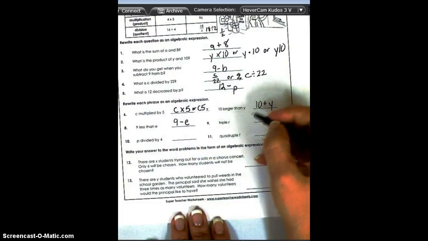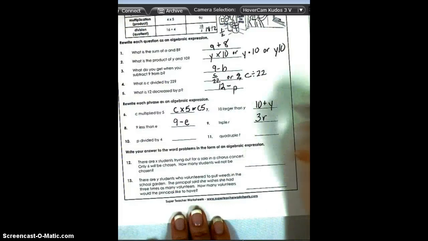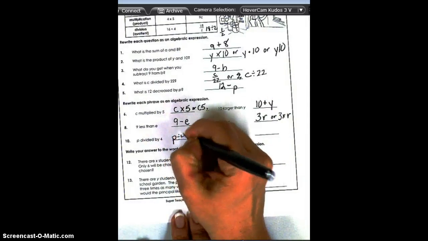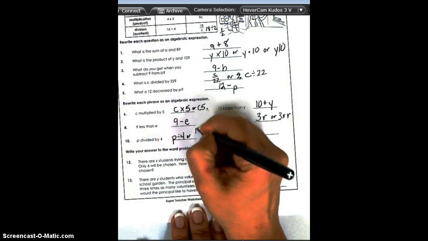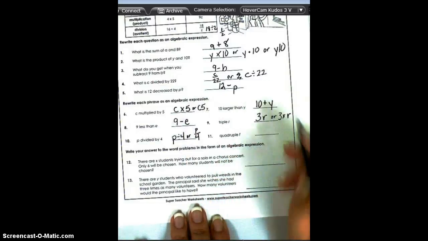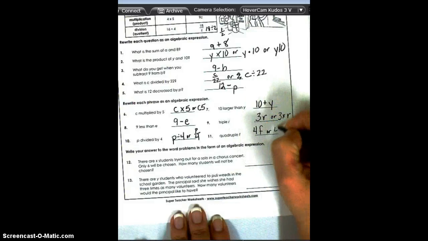Triple r, so 3 times r or 3r. P divided by 4, or p over 4. Quadruple f, so 4f, or 4 times f.